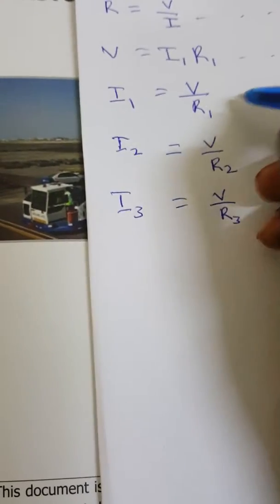Let's say this is equation 4, this is equation 4i, this is equation 4ii, and this is equation 4iii.